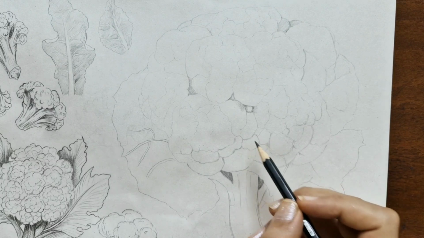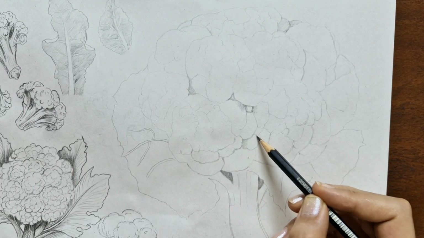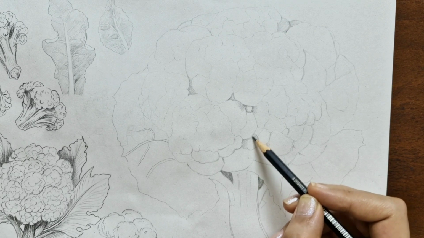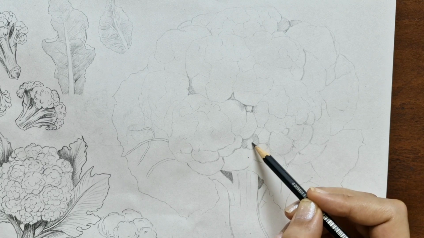Most of the drop shadows will be on the right side of the cauliflower because the light source is on the opposite side. Each of the planes will cast shadows on each other based on their position in relation to the light source and their own unique shape.